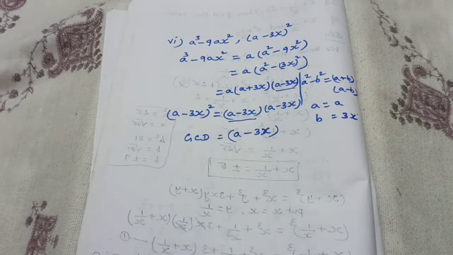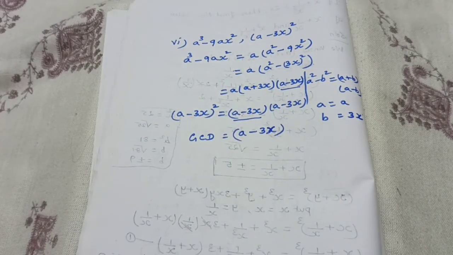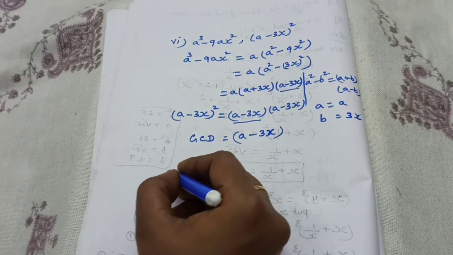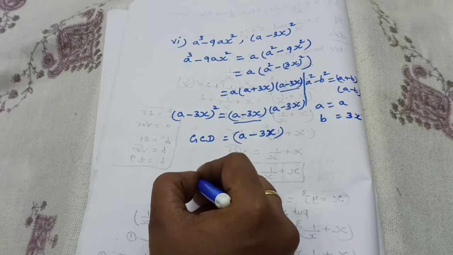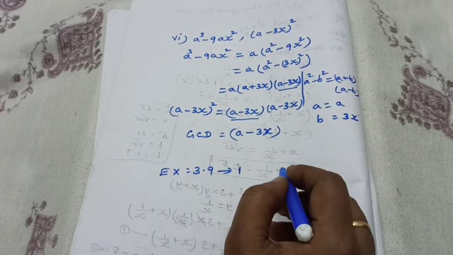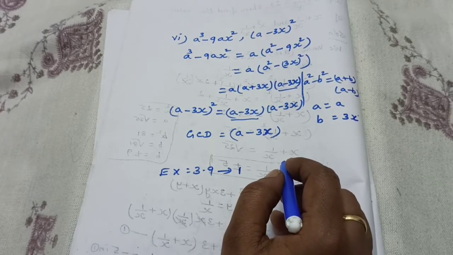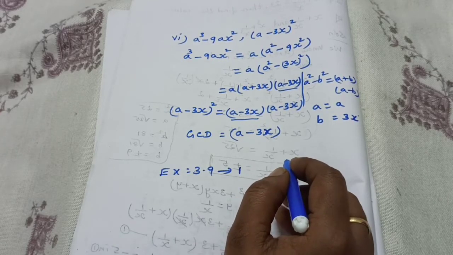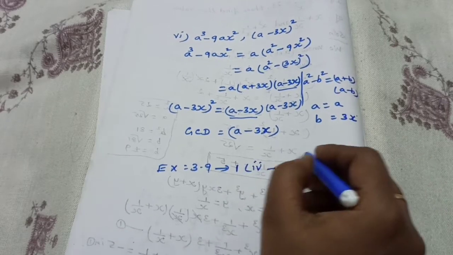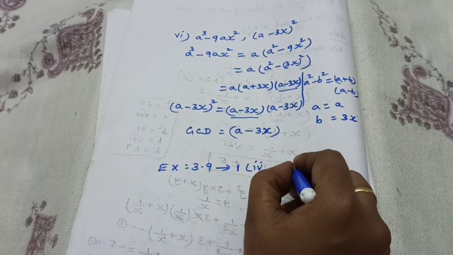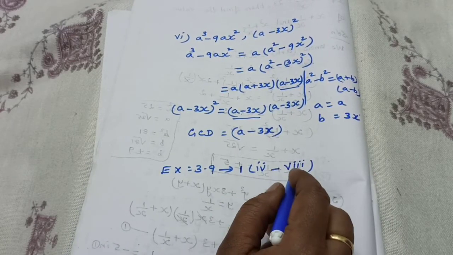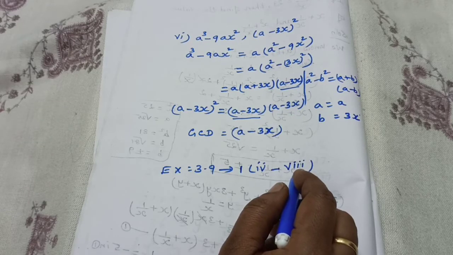This one is a 2 mark question. Be careful and study. The same model. Some questions shall I give as homework? Then exercise 3.9. First sum. 3 questions we completed, isn't it? 4th subdivision to 8th subdivision, 4th to 8th homework for you.